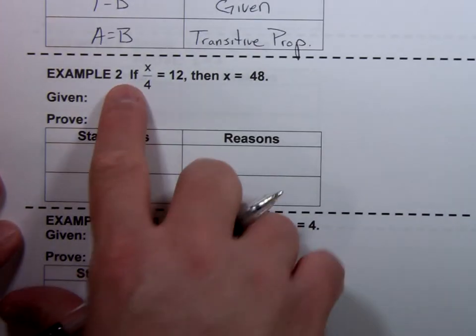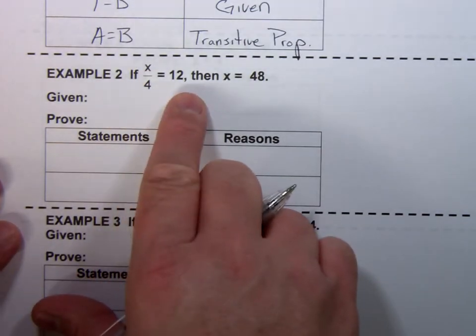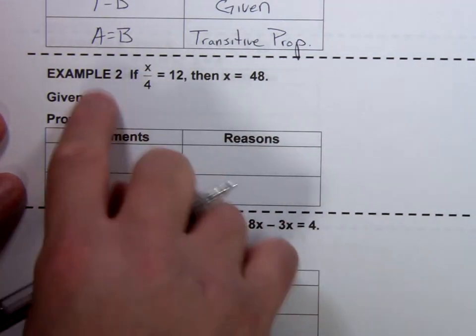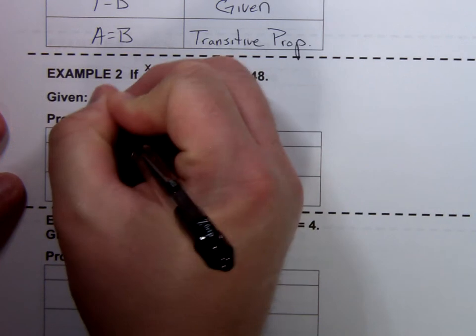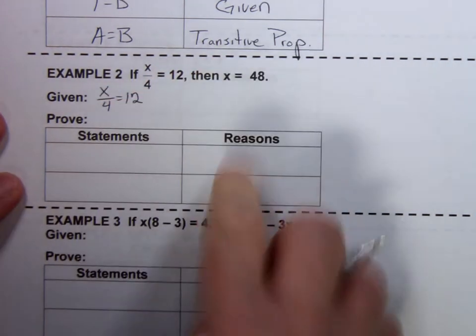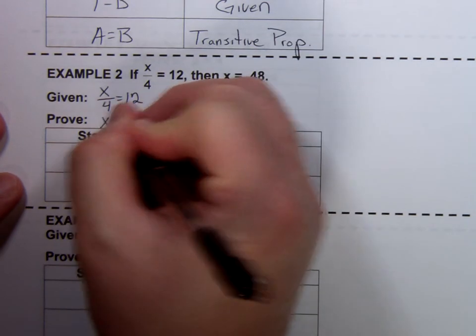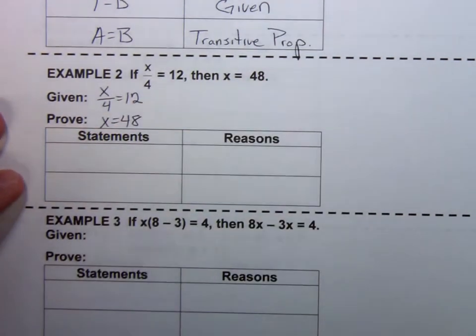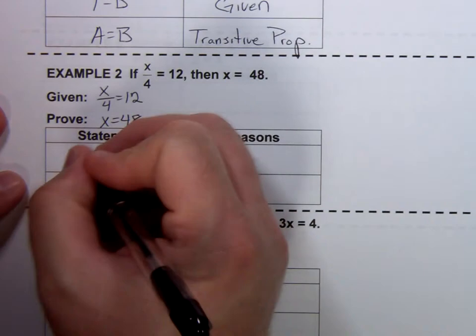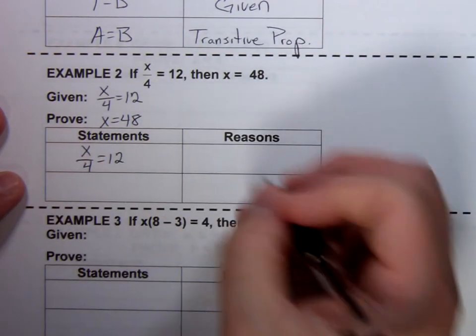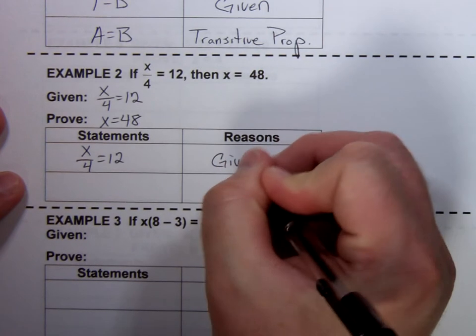All right, let's look at the next one. If x divided by 4 is equal to 12, then x is equal to 48. So the if portion is what we're given. We know that x divided by 4 equals 12. What we're supposed to prove is x is equal to 48. So we always start with the given. I know x divided by 4 is equal to 12 because it was given to us.